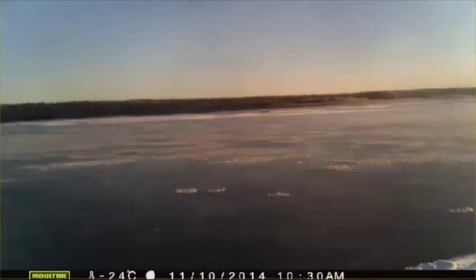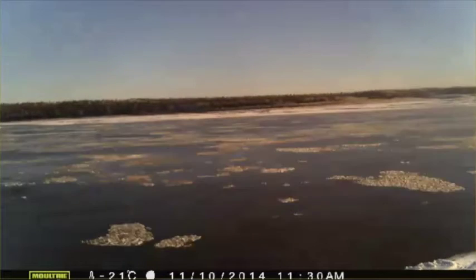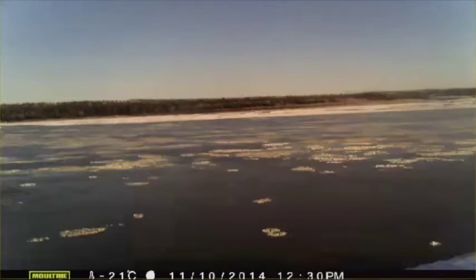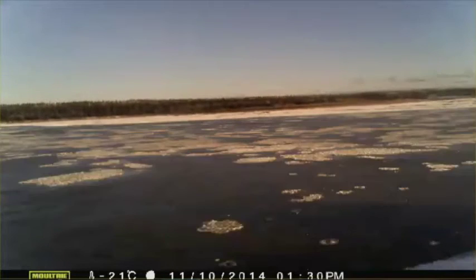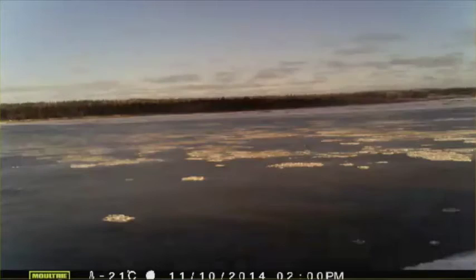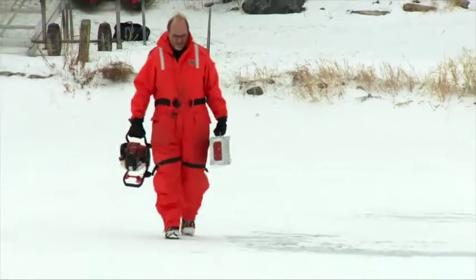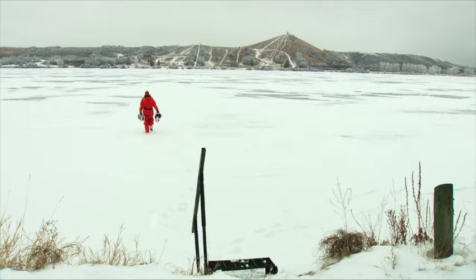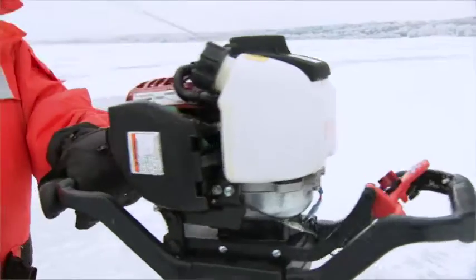Here we have some slush ice moving down, and that slush ice accumulates to form floes, or what we call pancake ice, and that'll flow downstream until it finds a lodgement, and then it'll accumulate, and that ice cover will progress upstream. We also will go out in the field and take ice thickness measurements and make observations of ice type. The ice core is an important machine in our toolbox.